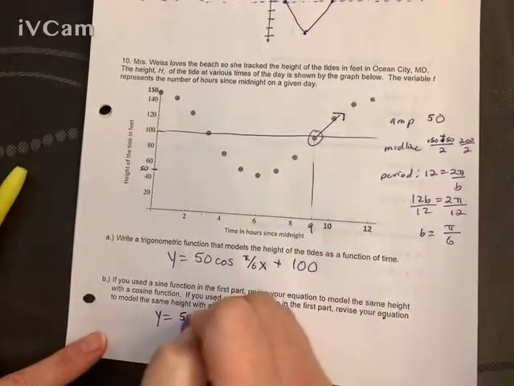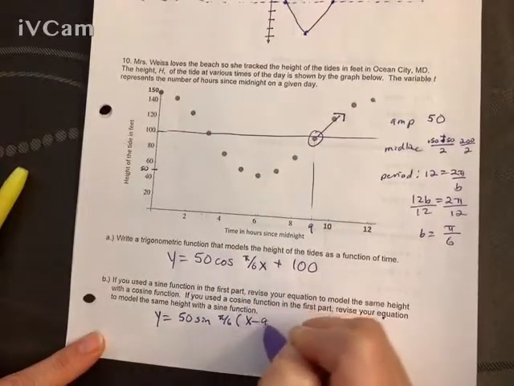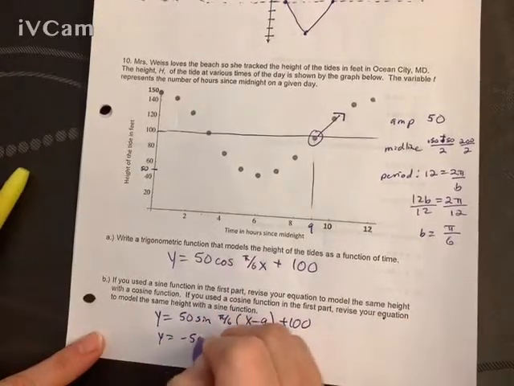Y equals 50 sine pi over 6 times x minus 9, plus 100, or y equals negative 50.